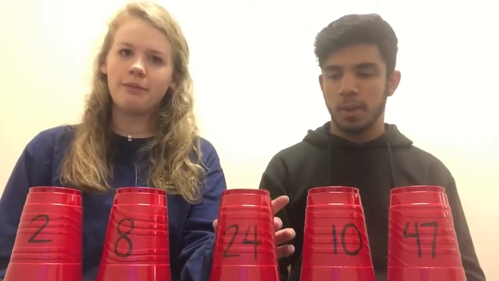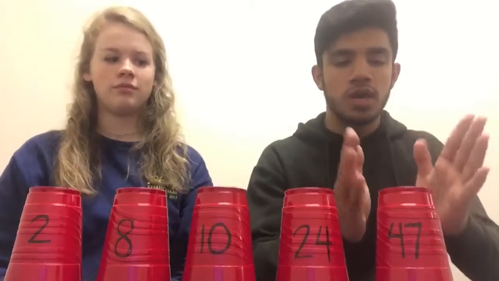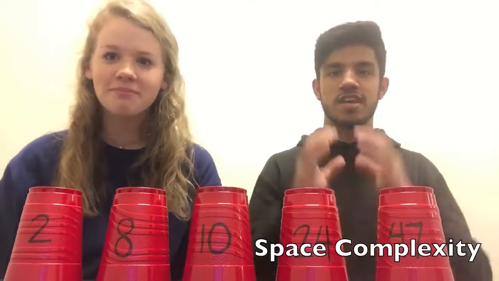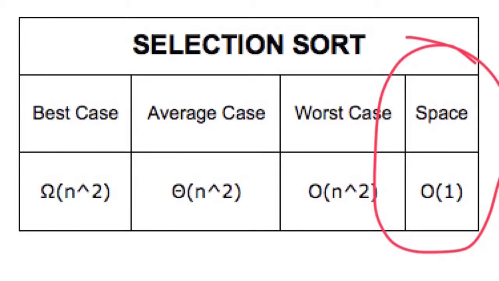So we go through the same process for the rest of the unsorted section. 47 will not iterate through itself because we know that that's the last element. Selection sort space complexity notation is O(1). The time is proportional to however many elements there are in the array.